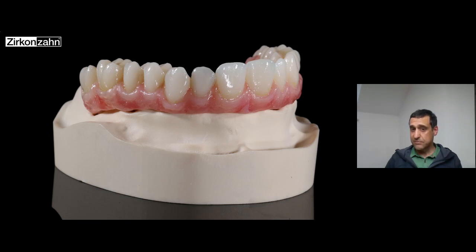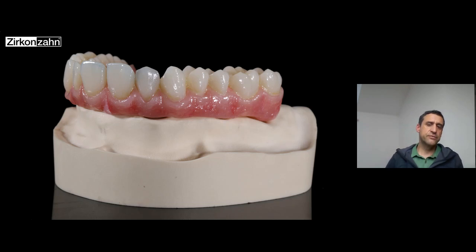Then, with a multi-unit abutment, the same framework, the same wax-up, the same position, we were able to manage it and have no problem. And as I told you before, the advantage of this is that you can find every component in the CAD library. So it's really, really easy to manage.